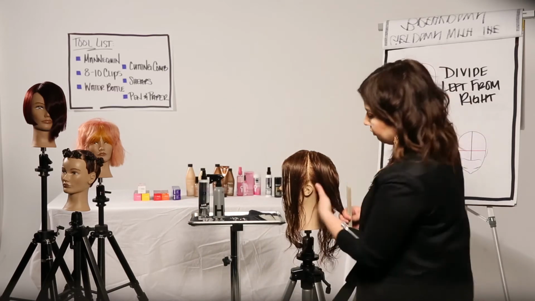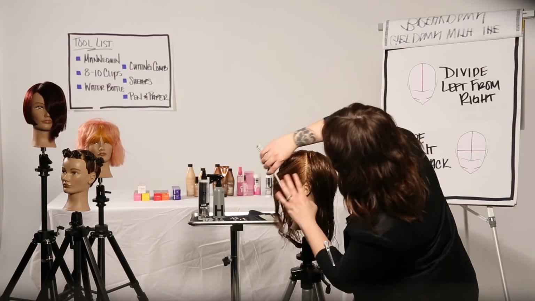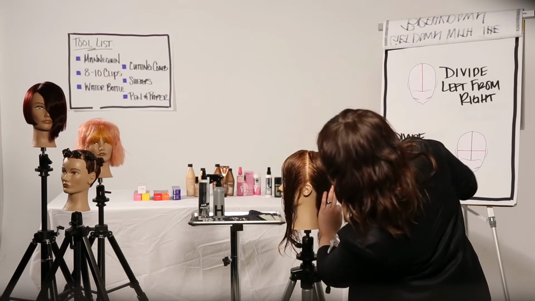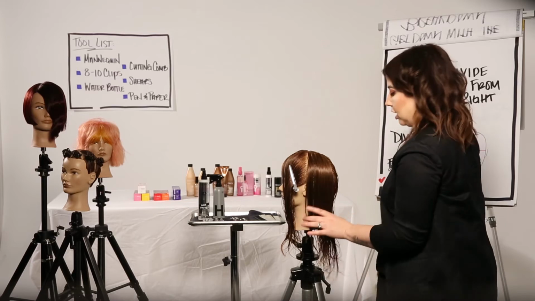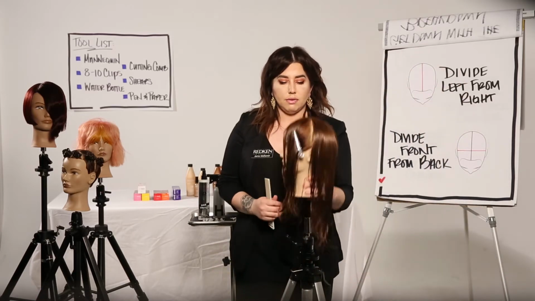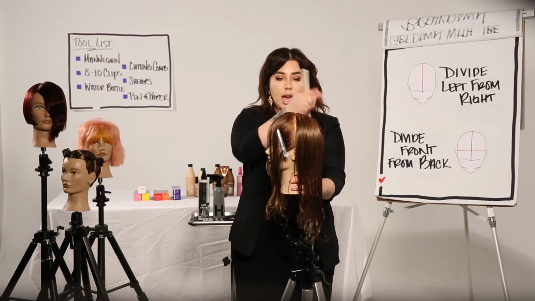Open her up. That looks pretty good to me. Would we agree? Beautiful. So if we like it, I'm just going to clip it away to make sure it doesn't get in the way of anything else. So now we have our right from our left and our front from our back.